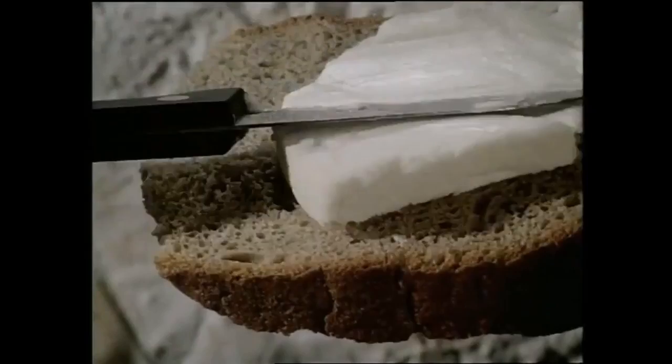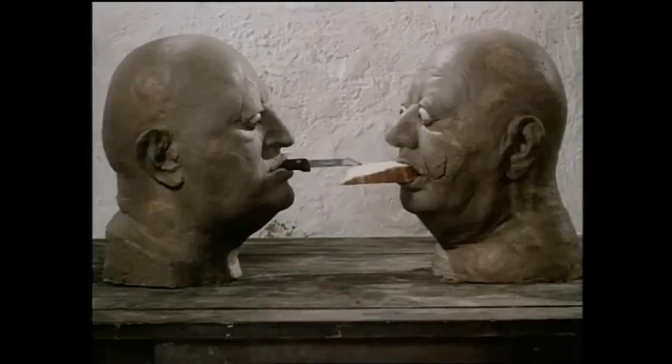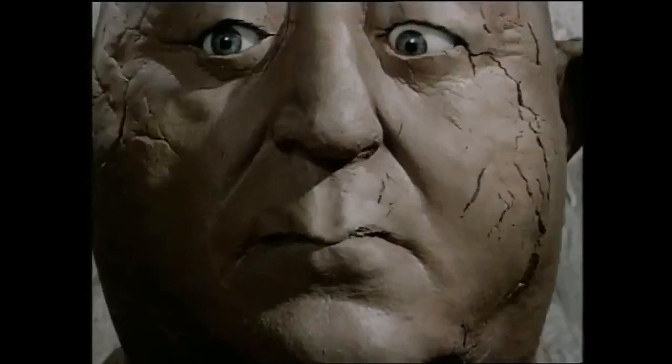This looks, by the way, as if he's spreading lard on that bread, but that is Polish butter.